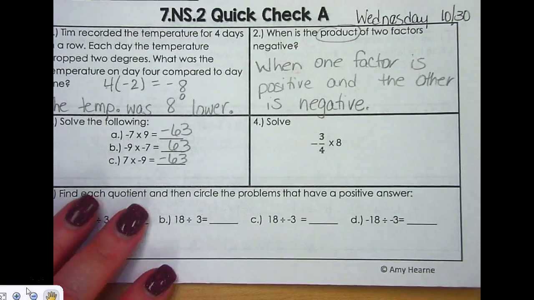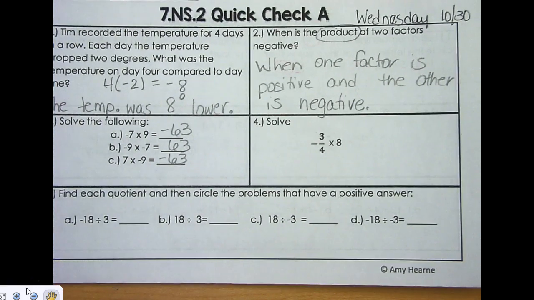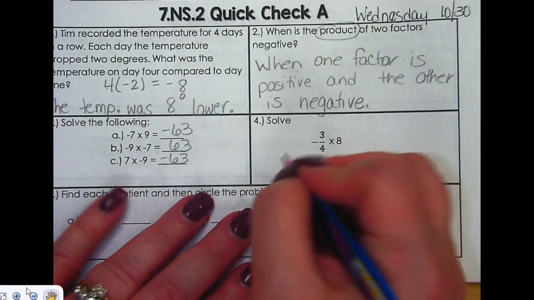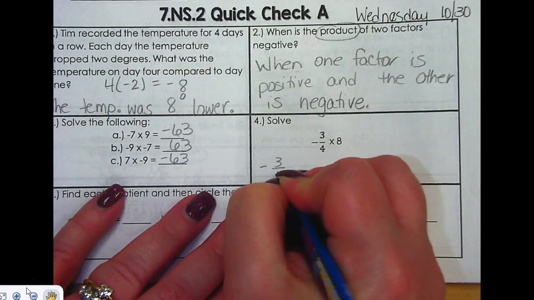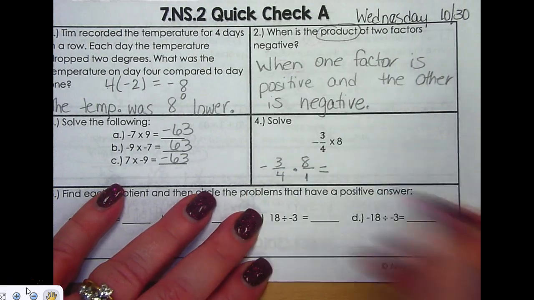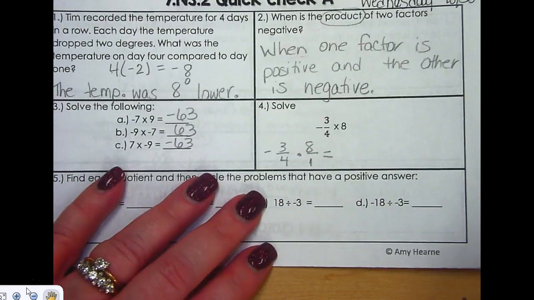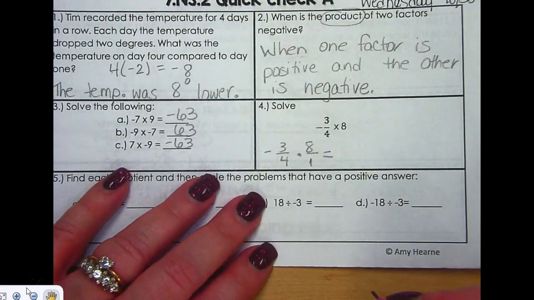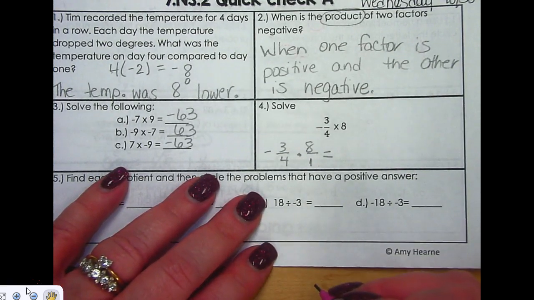All right, solve -3/4 times 8. So this you should not have used a calculator, correct? Okay, so -3/4 times 8/1. Did you multiply across and then simplify, or did you cross simplify first?